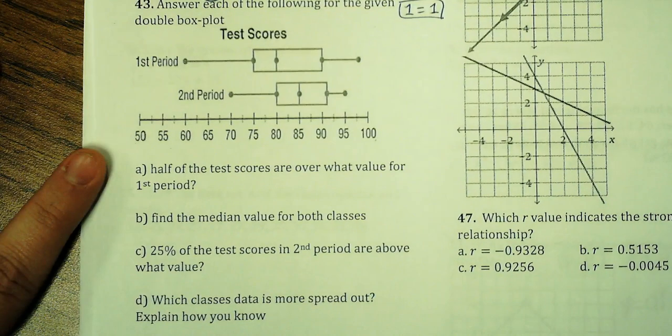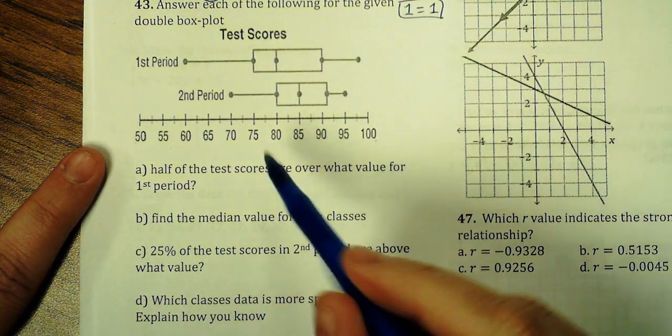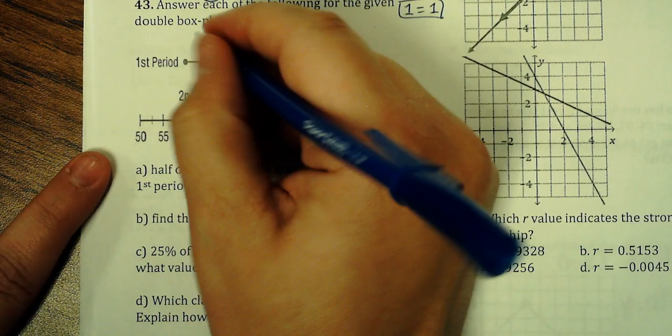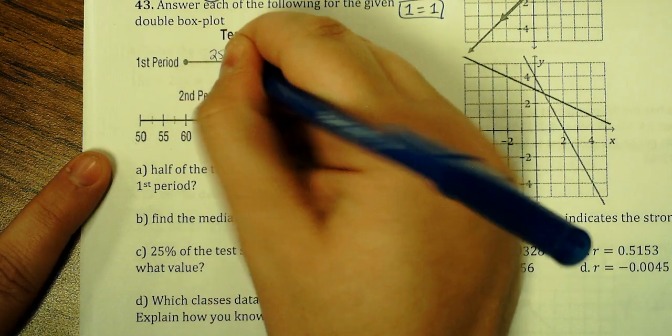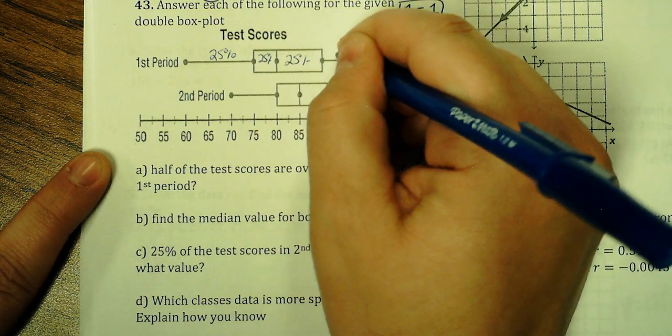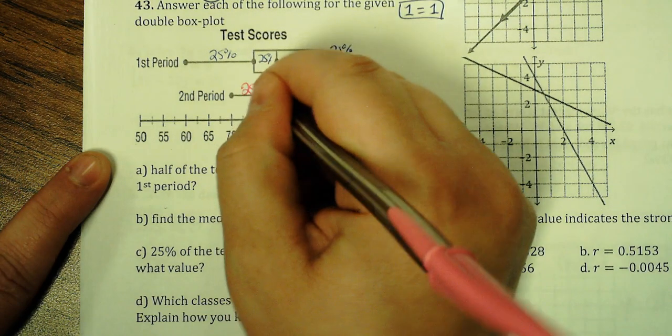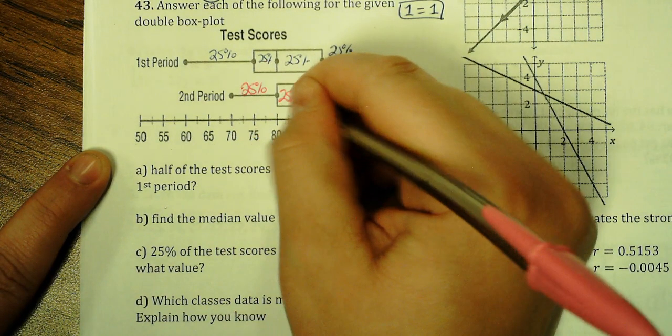Number 43 is a bunch of different questions about this box plot. So first period test scores here, second period here. If you guys remember, I'm just going to make a little mark. 25% of the data falls into each of the quartiles here. So I'm just going to make that little note on these 2 different graphs, because those questions down underneath are going to ask us some stuff about this.